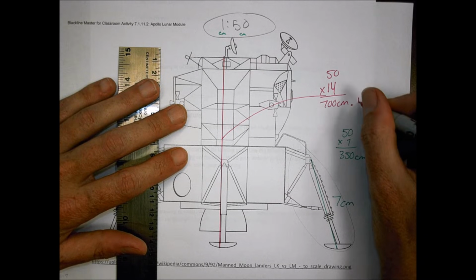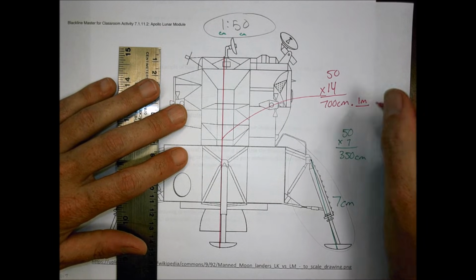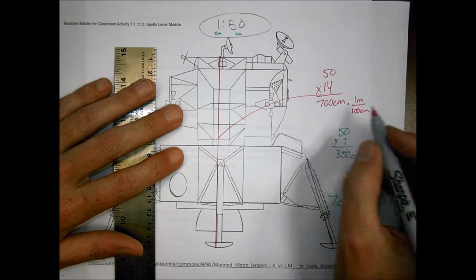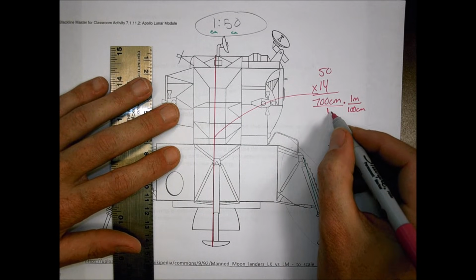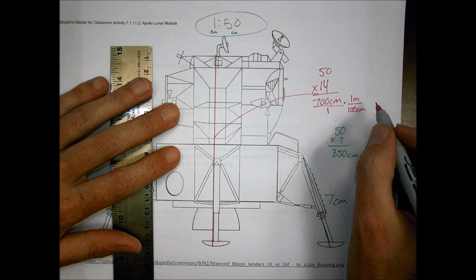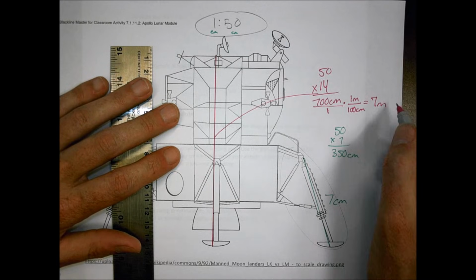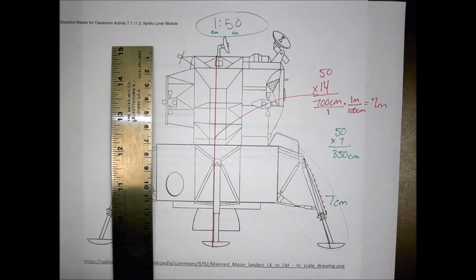We would say that 1 meter is the same as 100 centimeters. And so we would do a little multiplication here using the factor there. So 700 times 1 over 100 would be 7, and the centimeters cancel out. So we've got 7 meters tall is the idea for how tall that would be if you're looking at meters, for example. You could do other factors or scales.